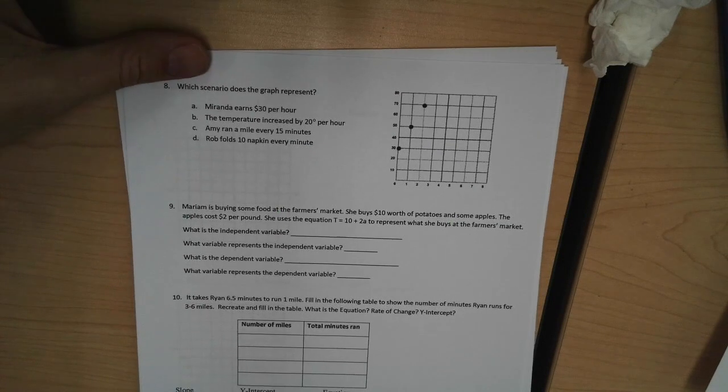Which scenario does the graph represent? Is it Miranda earning $30 per hour? Is it the temperature increasing by 20 per hour? Is it Amy ran a mile every 15 minutes? Or is it Rob folds 10 napkins every minute?